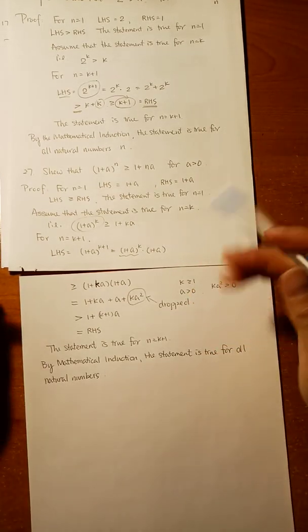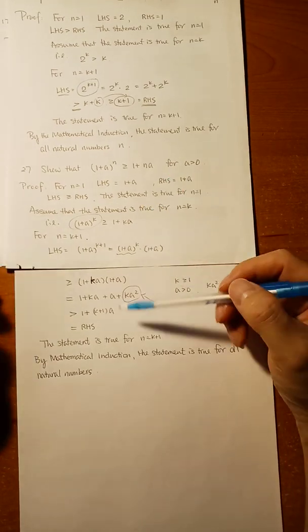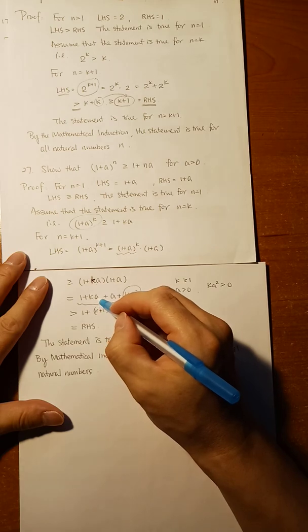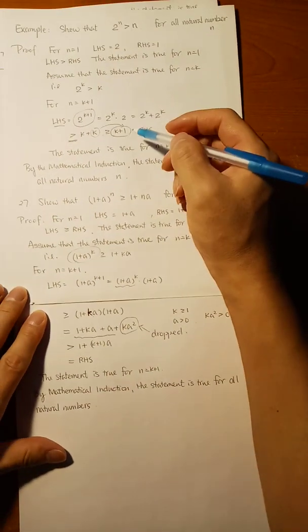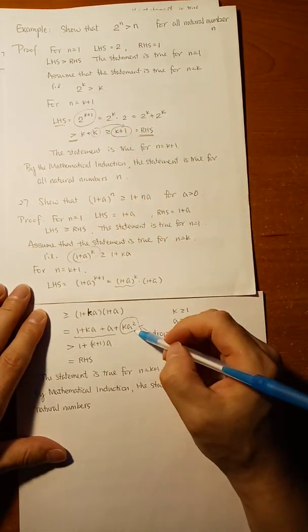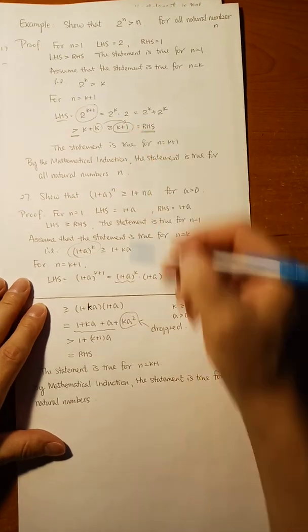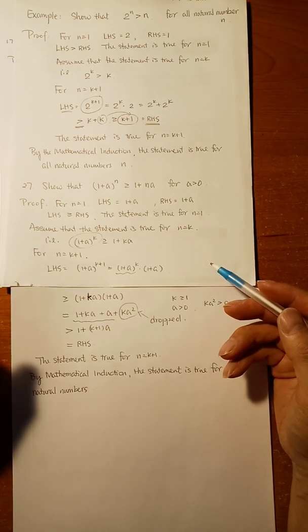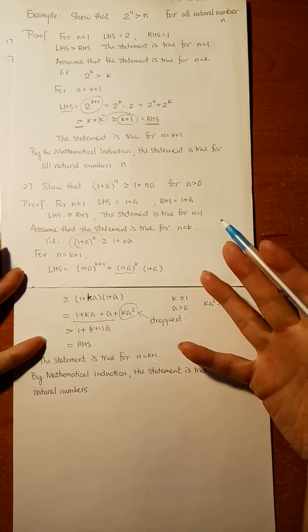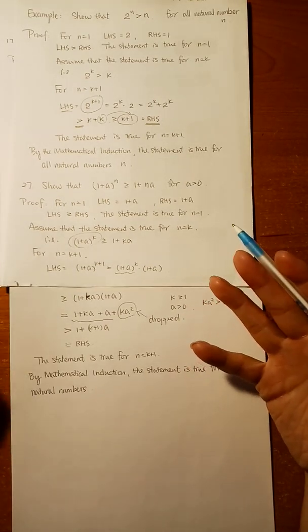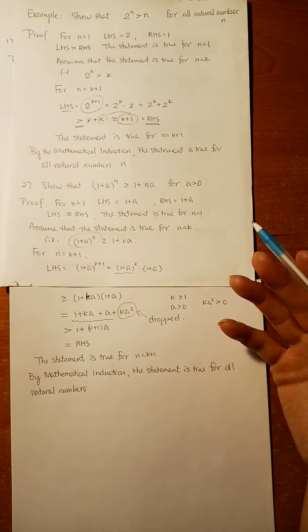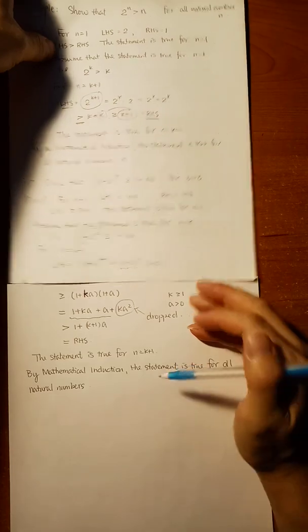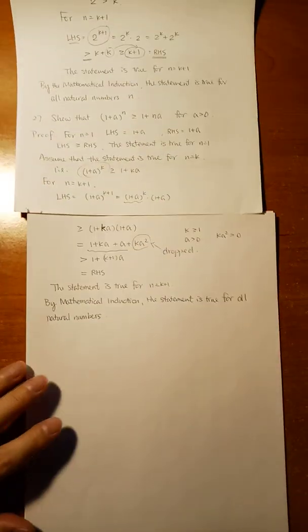But for these two, you have to keep some part. For example, here you keep k, ka and a. You change another part: here you change k to be 1, and here you change ka squared to be 0. Drop it. So these last two examples are more tricky than the first three examples. Okay, let's see the next example.